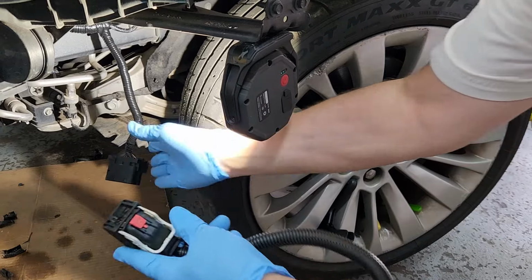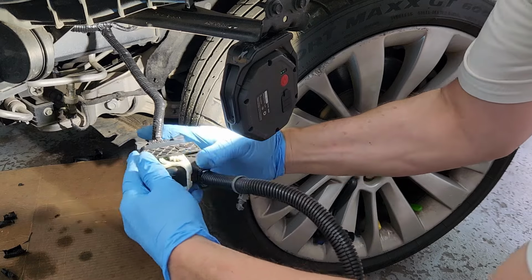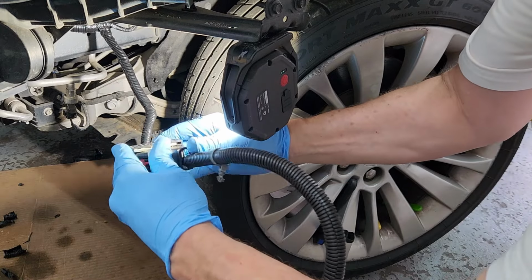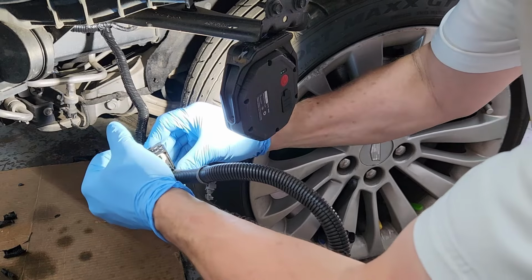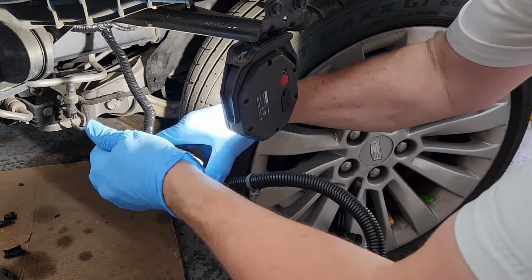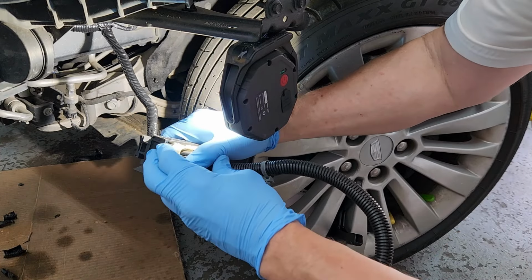I'm going to see if we can get this hooked back up in here. Does that look like it's going right? It doesn't look like it's going right to me.